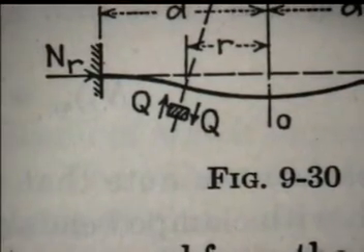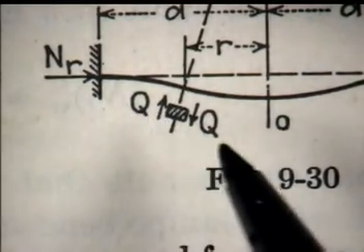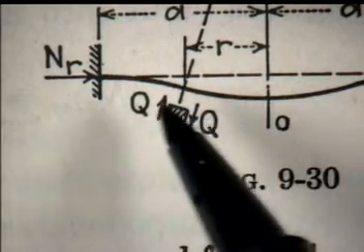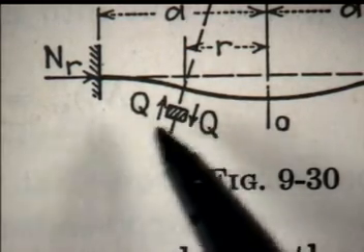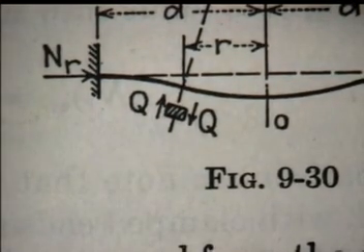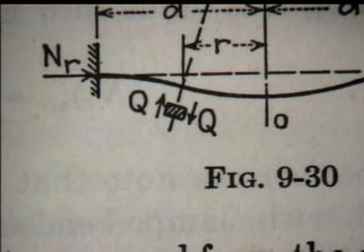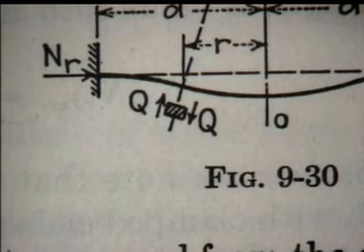You may want to draw just separately this picture. This is actually a shearing force. That is an element, a small element. The small element on the left-hand side, Q is up, and on the right-hand side is down. And then naturally, look, this is this element.